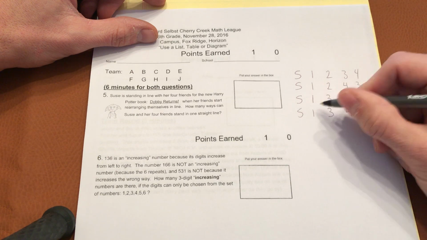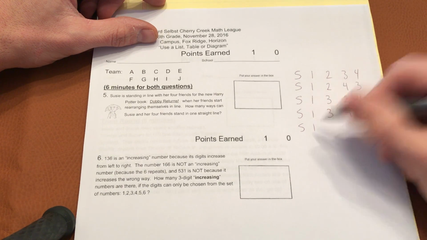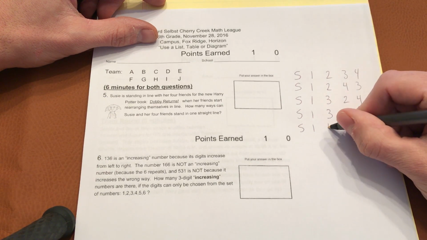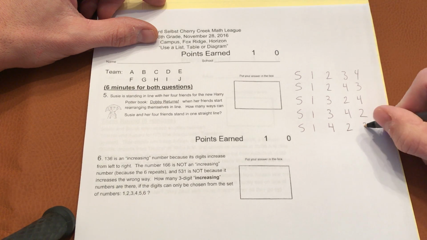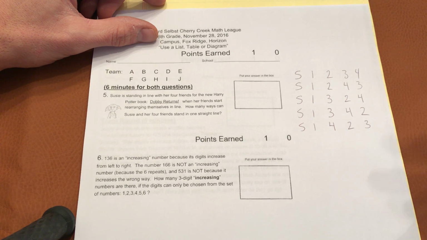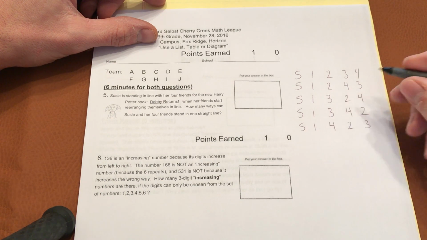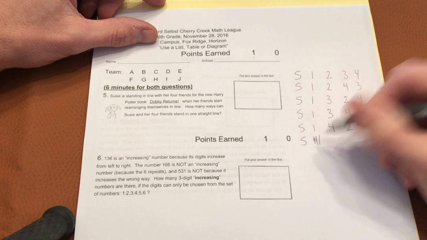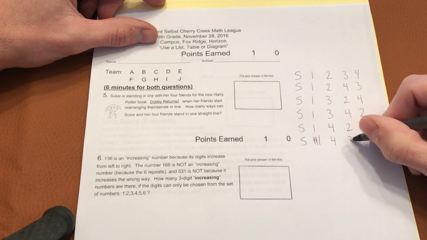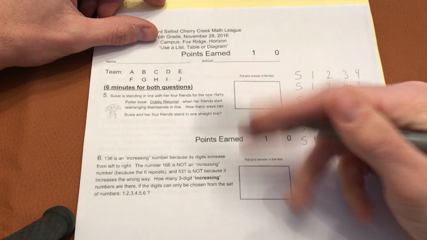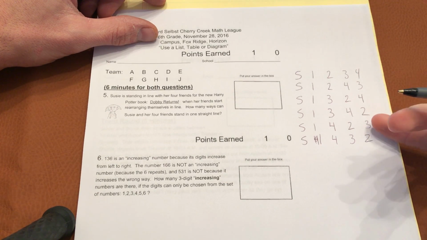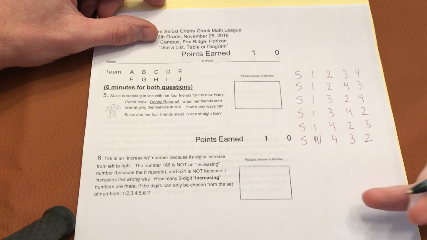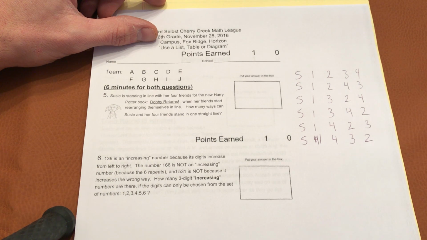And then I'll say, all right, now let me just say S, 1, 4, and I always reset my remaining numbers back to being in order. It just helps me keep track. And then I'll switch these last two. So S, 1, 4, 3, 2. Now, because you only have 6 minutes, this is really where you need to stop. Because if you went through all of them, you'd start to see you're going to get the same pattern over and over again.